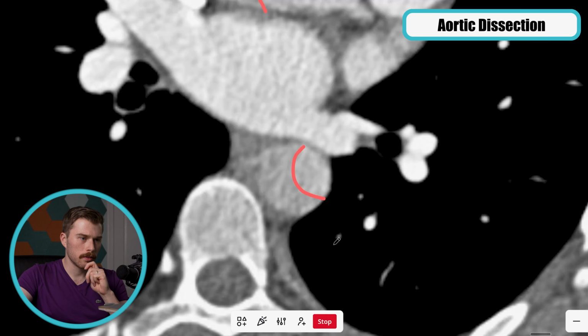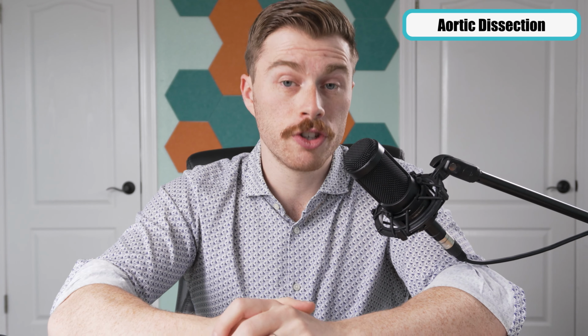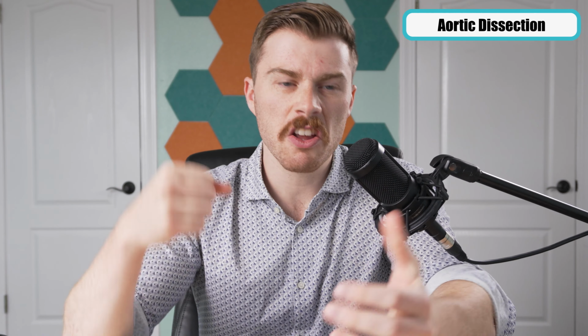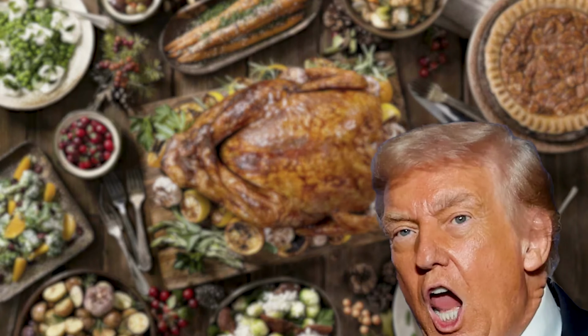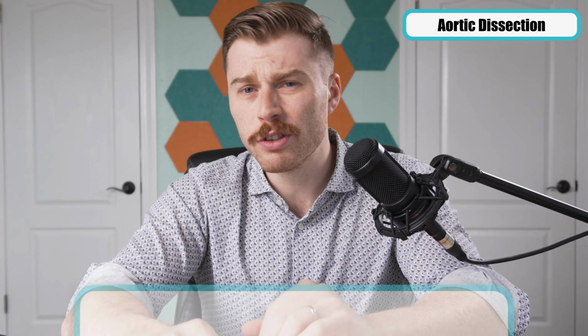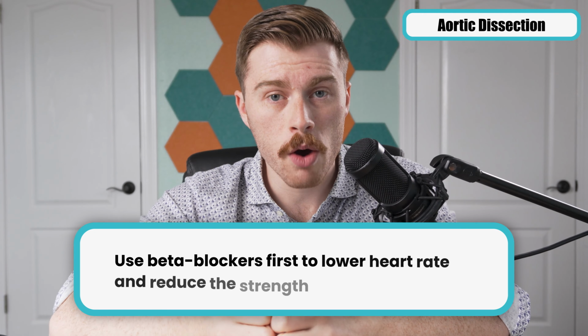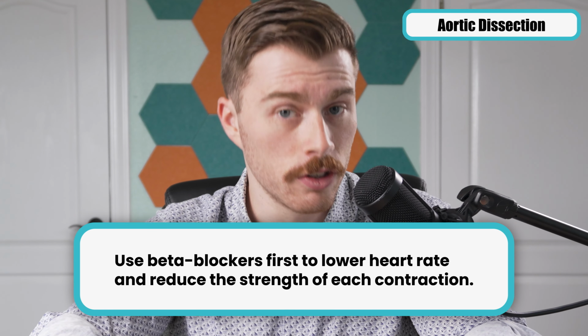aorta as well. The entire goal of treatment is to reduce shear stress. That's the force of blood smashing against the aorta like it's trying to escape Thanksgiving dinner featuring political discussion. Beta blockers are used first because they slow the heart down and reduce the strength of each contraction.